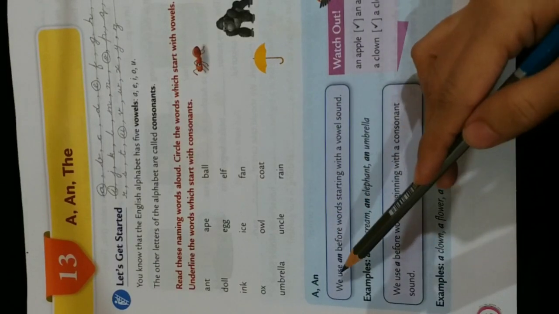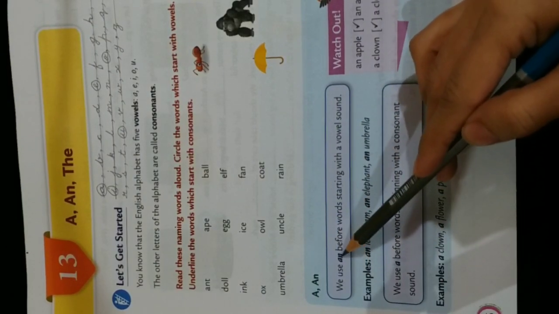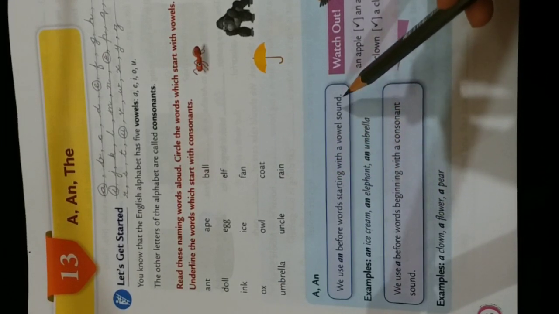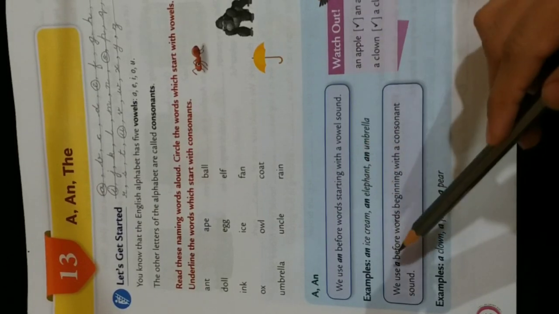You understand that you always use an before words starting with a vowel sound, that is before words starting with A, E, I, O, U. Whenever you find that a word is starting with A, E, I, O, U, then you write an before that word.